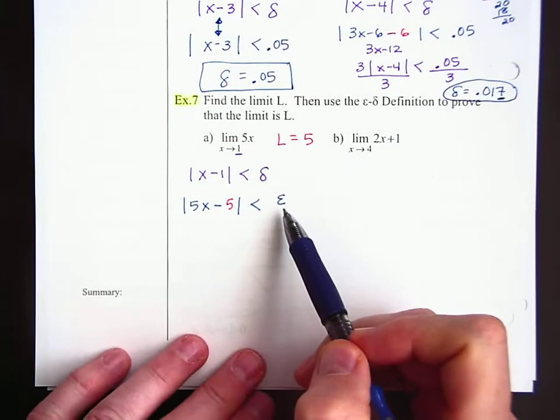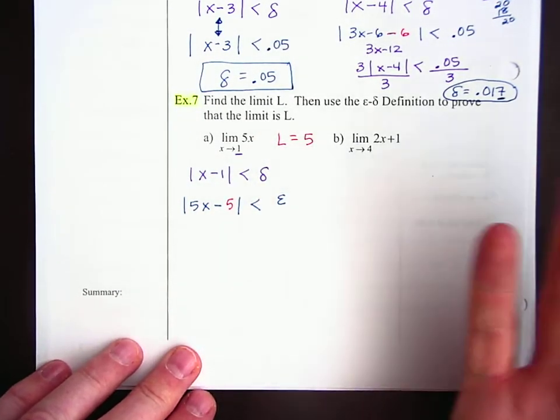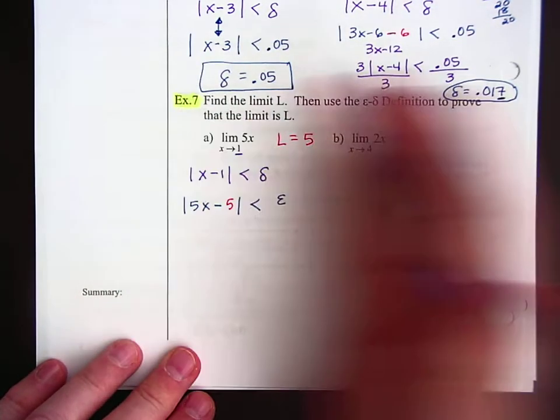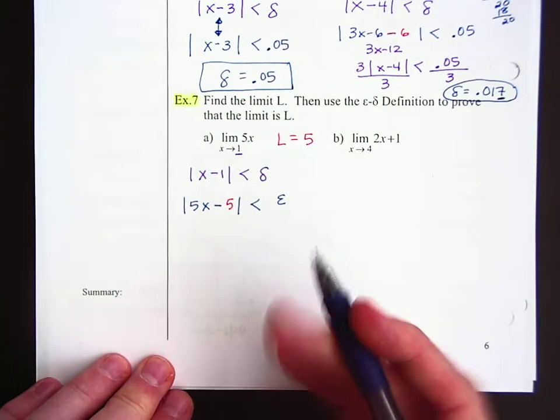If there's a number, you put it here. If there's no number, you put epsilon. That's the only difference. So you ought to be able to finish these. Pause, see what you can do there.